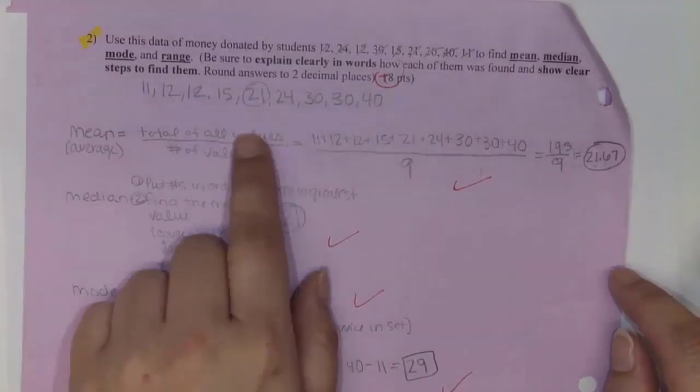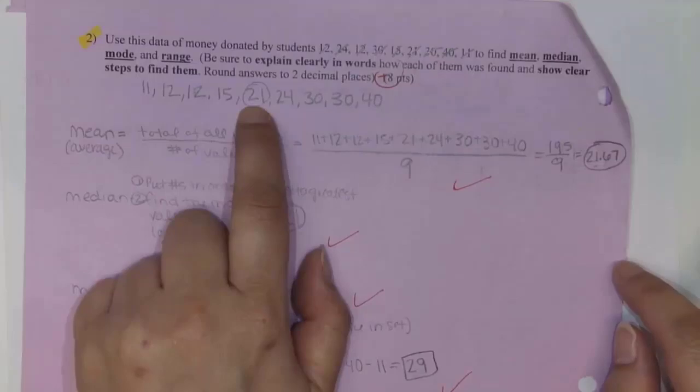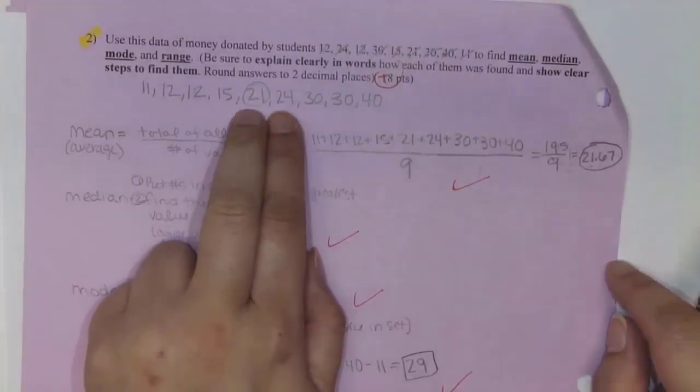For this particular question, there is a number in the middle, so that's your median, right? But if you have 2 numbers in the middle, then what do you need to do?